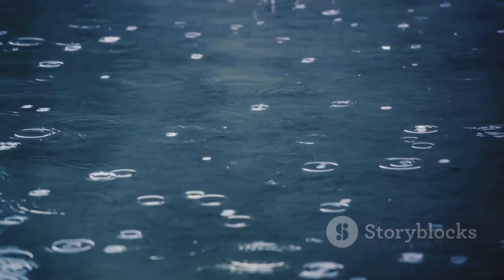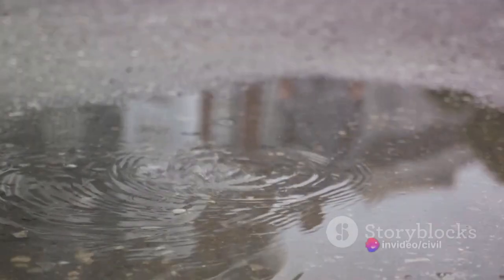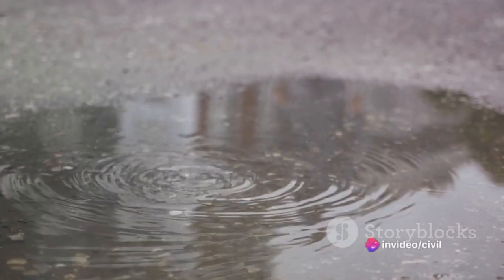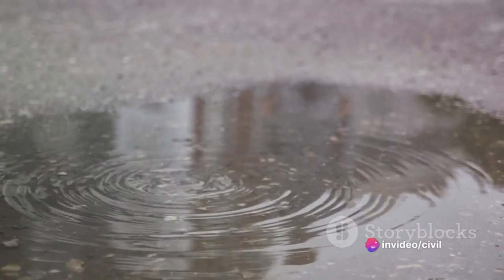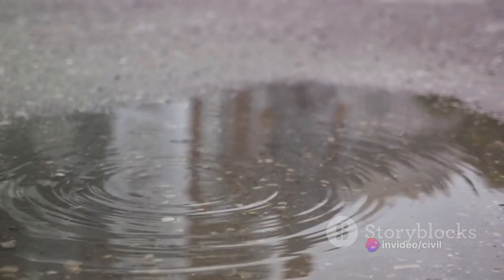Imagine a square meter of ground. The depth of water that would cover it after a rainfall is the measure of that rainfall in millimeters. For instance, if you hear that there was 20 millimeters of rain, it means a square meter of ground got covered with 20 millimeters deep water.